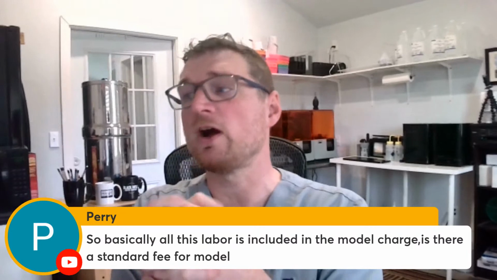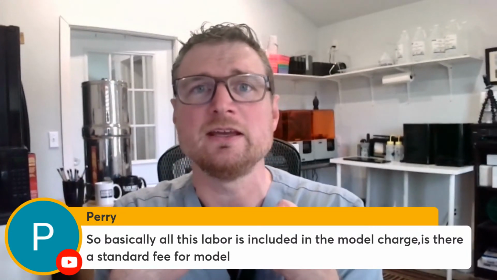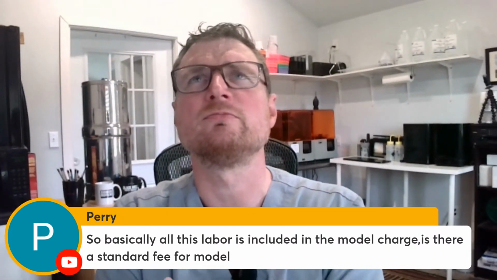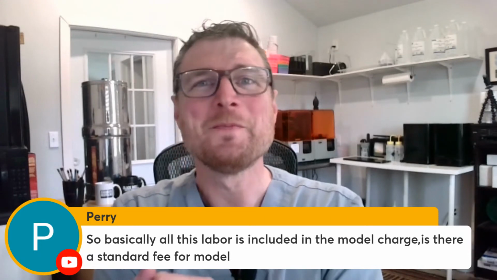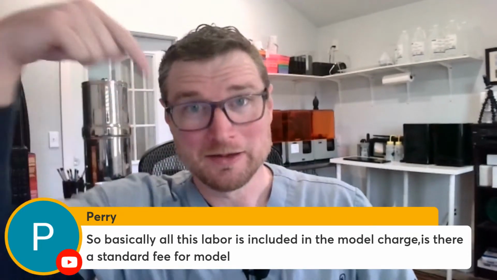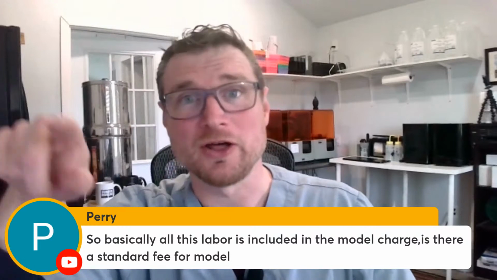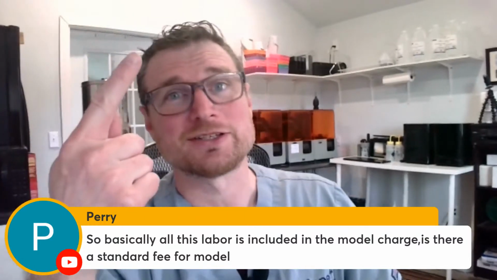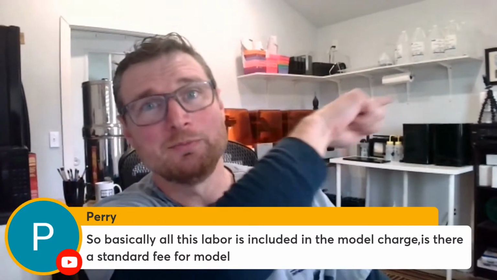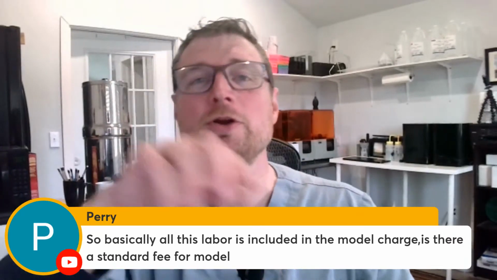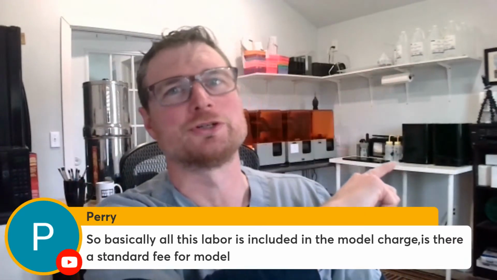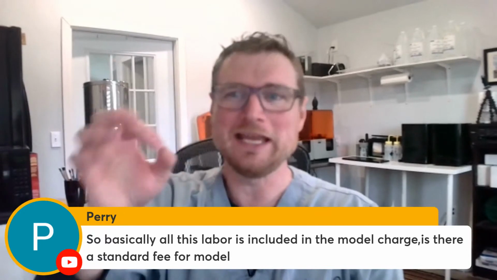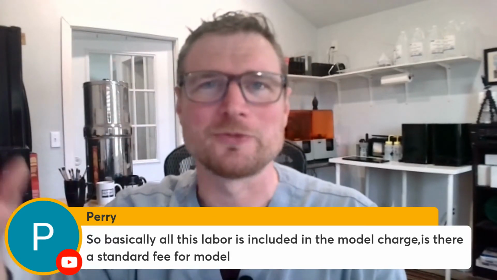There is a standard fee. For my fee, I used to charge $15 a model, and $5 of that was my labor sitting here doing all this. $5 was the cost of the resin, and $5 was the post-production, right? Oh, no, $5 went to the printer payment. So each model went toward the payment for the printer.